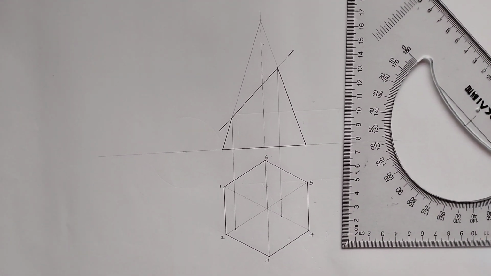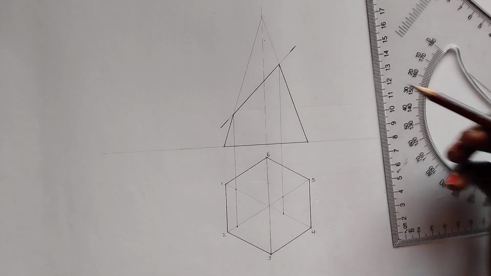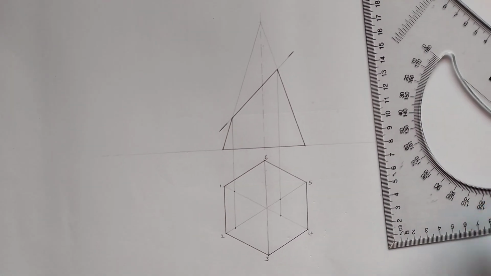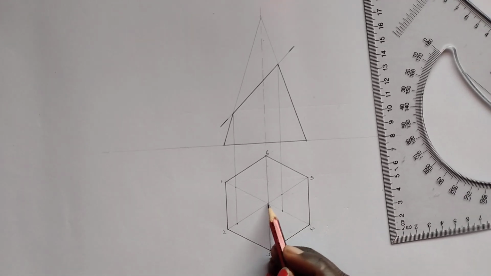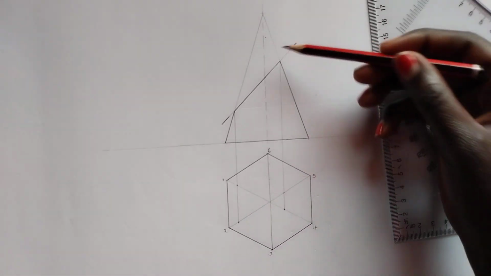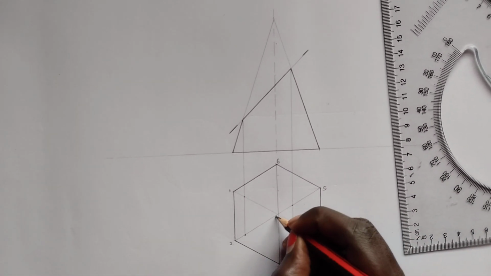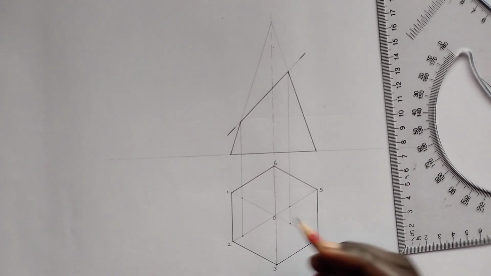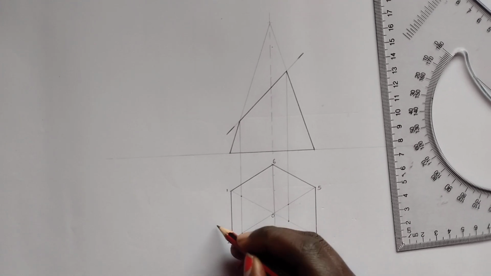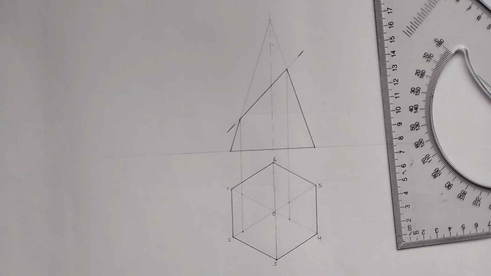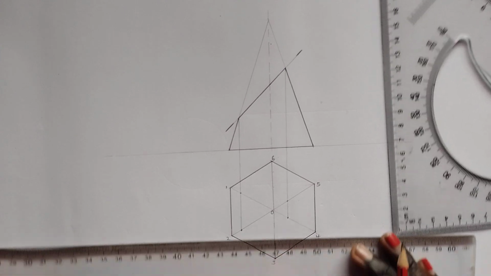So from there, for us to get that, we are going to draw our true length. And for us to have our true length, remember we say that our true length should be perpendicular to our axis. So we are going to rotate, if we name here 0 or O, we're going to rotate O2 or O1 so that we can have our true length.